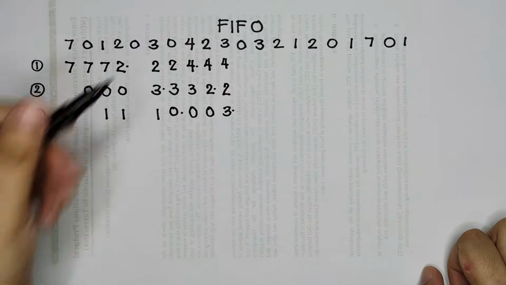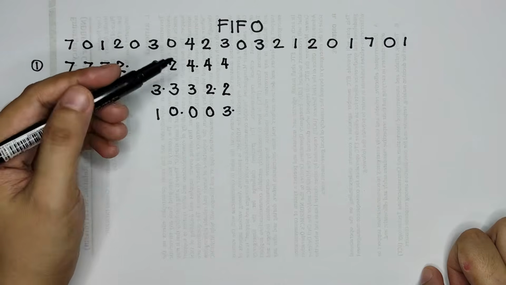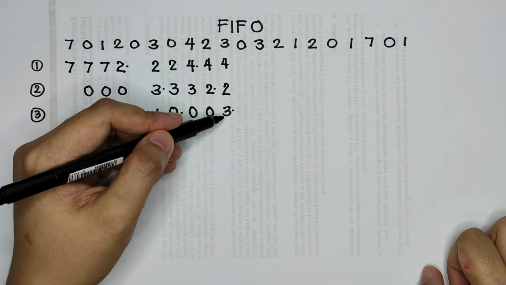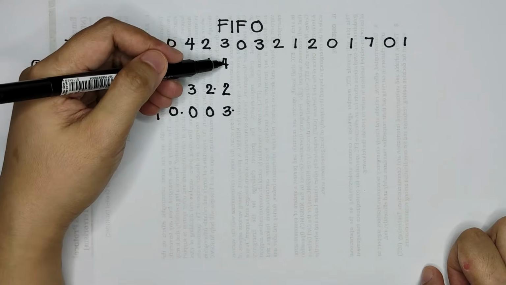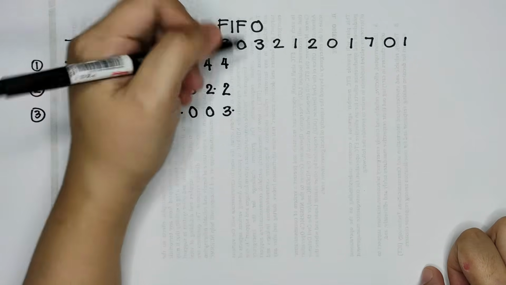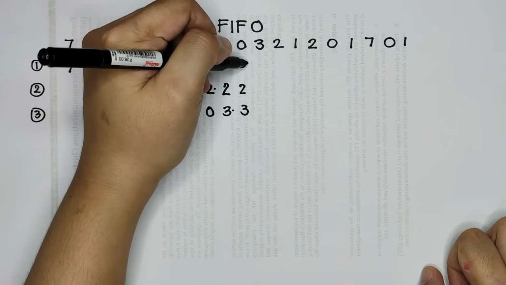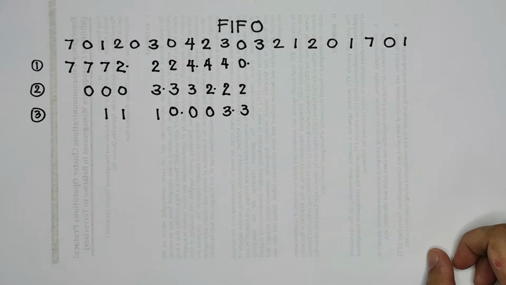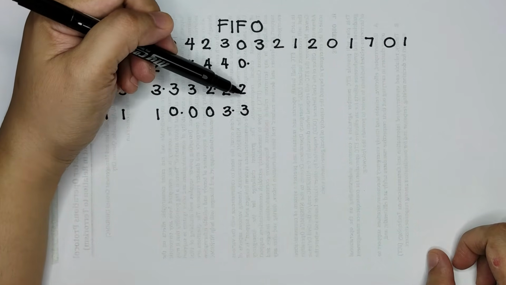Okay, next is we have 0. Again, 0 is not in any of the page frames. Since 3 is the latest, which is frame number 3, we're going to return again to page frame number 1, and then replace 4 with 0, and then copy 2 and 3. Let's just put again a mark on 0, for it is the latest value. Okay, we already have 3, we already have 2.